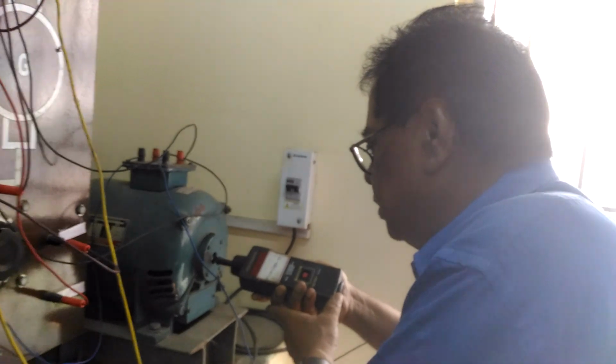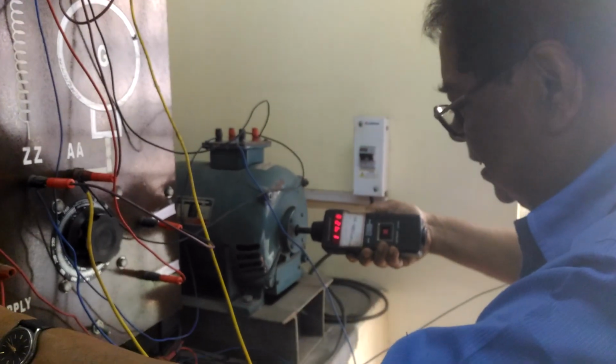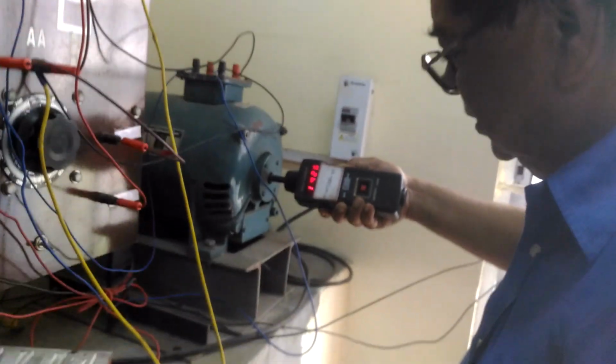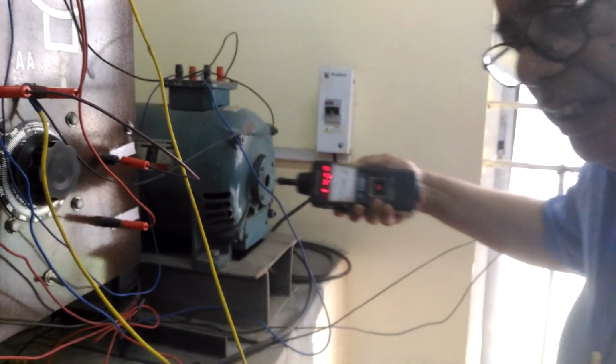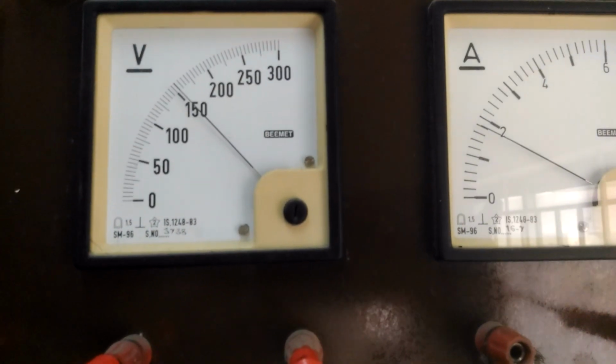Okay, fine. So please maintain the speed here. Right now we have given 600. 400. 428. It is the maximum. Well, so we can see the fourth reading is this.